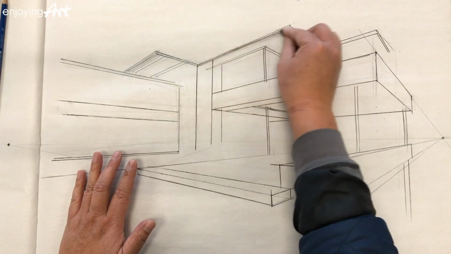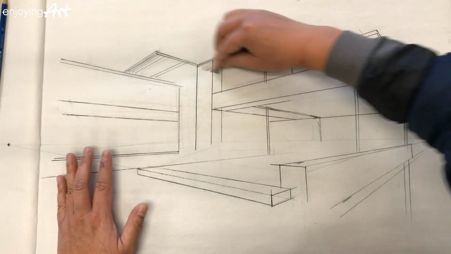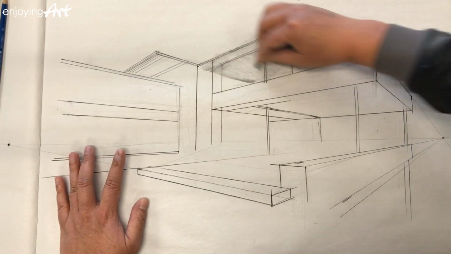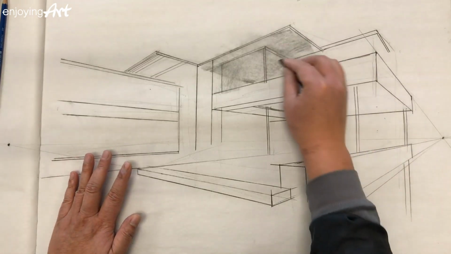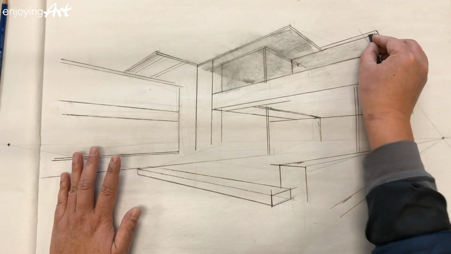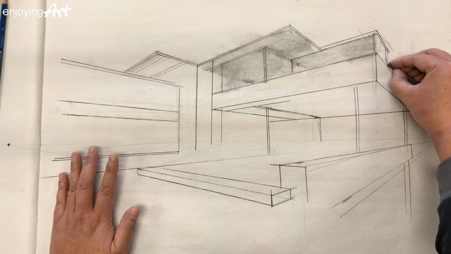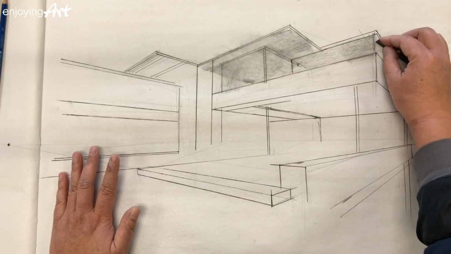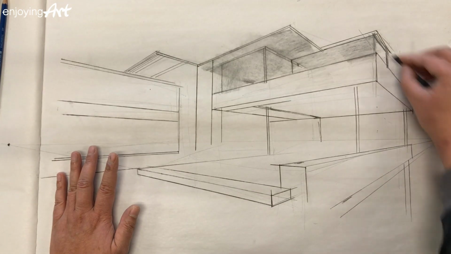Now from here on, we can finish the drawing. Like say the bottom over here, a little bit darker. Now you can draw a little bit of shadow over here. Okay, this a little bit darker over here, the corner right over here, and this is a vertical line. And the top over here, and the bottom actually also going to the same vanishing point.